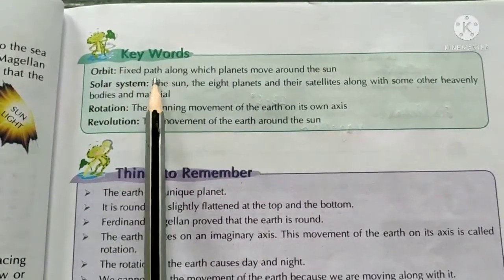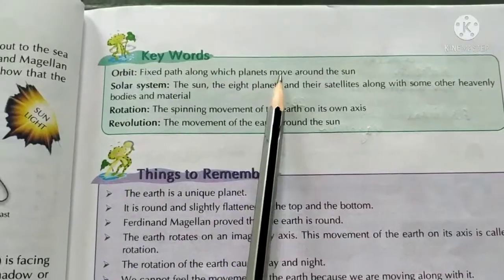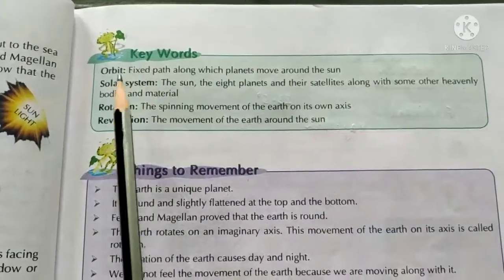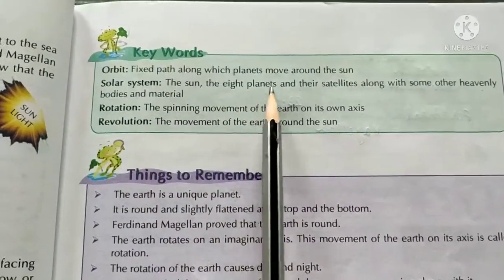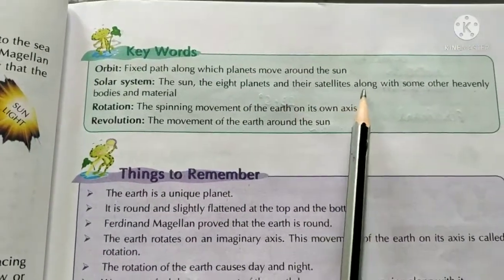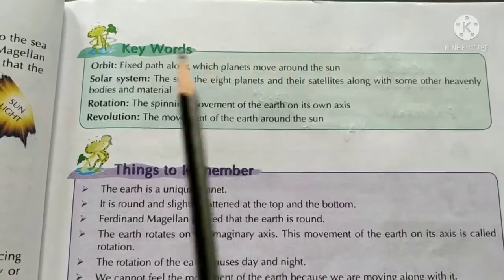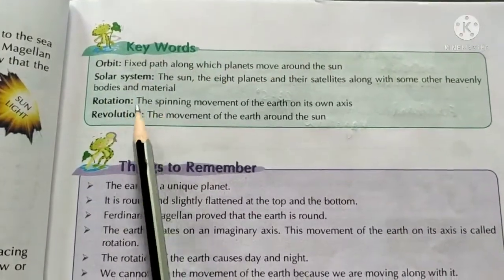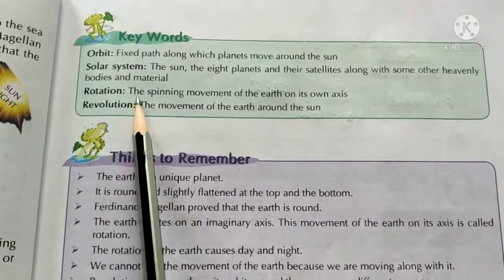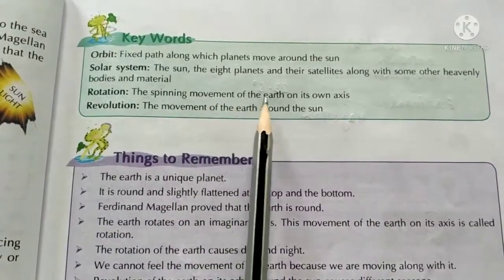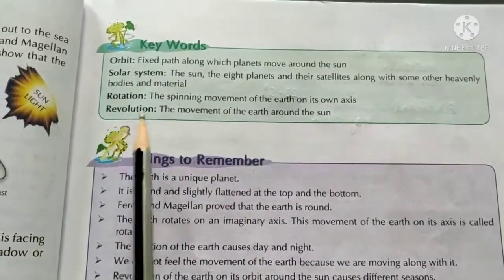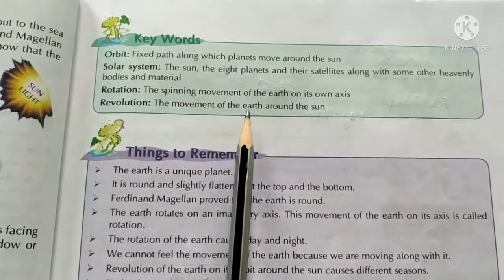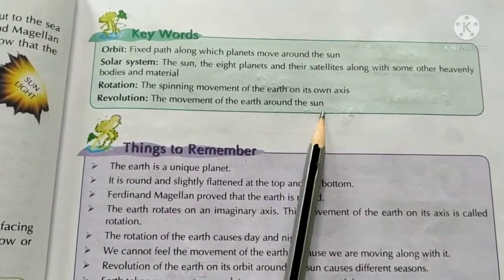Orbit: fixed path along which planets move around the sun. Solar system: the sun, the 8 planets and their satellites along with some other heavenly bodies and material. Rotation: the spinning movement of the earth on its own axis. Revolution: the movement of the earth around the sun.